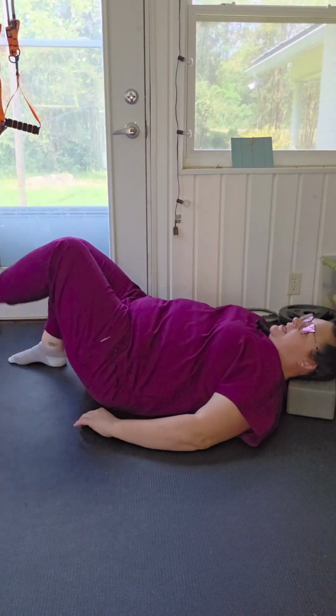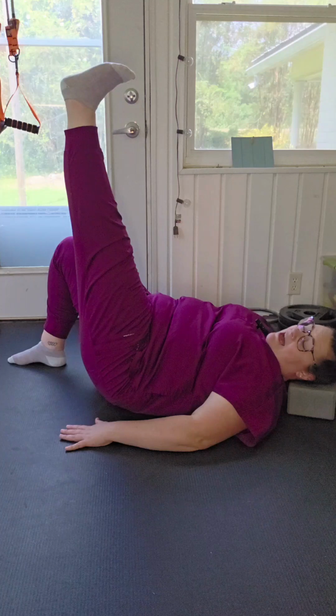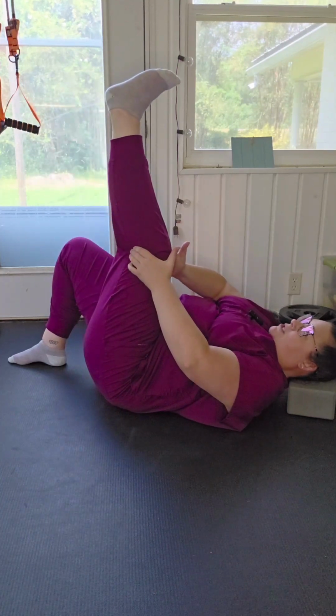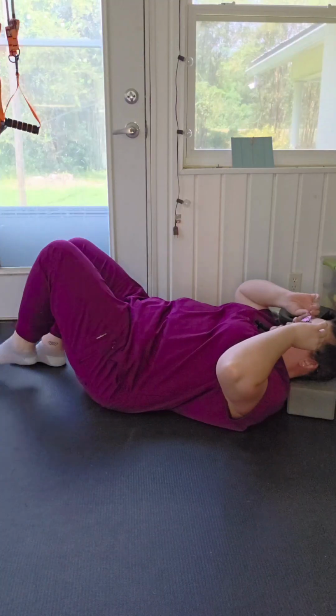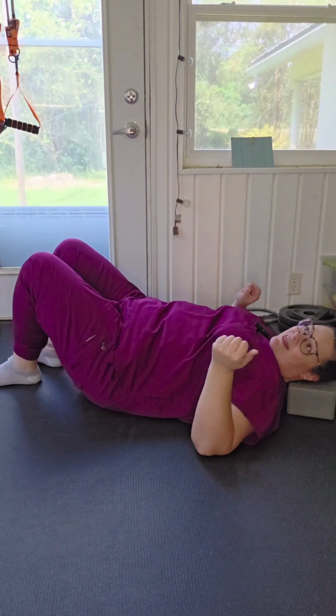Now, if I kick here and you don't really feel a stretch, then bring that leg higher up. If you need to use your hands and bring it forward some too, that's okay. But again, that allows us to get a good hamstring stretch there.